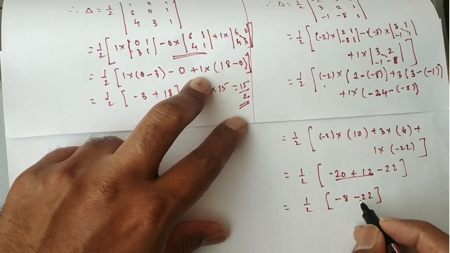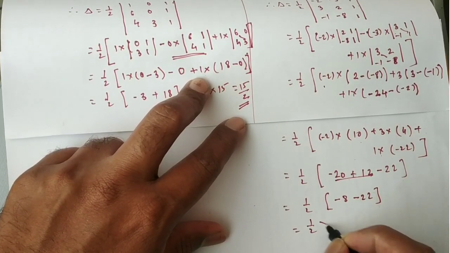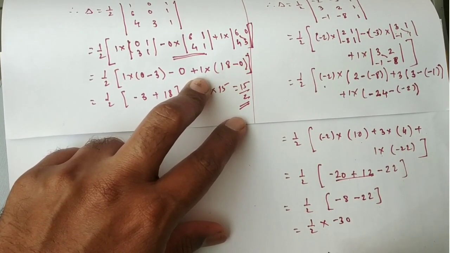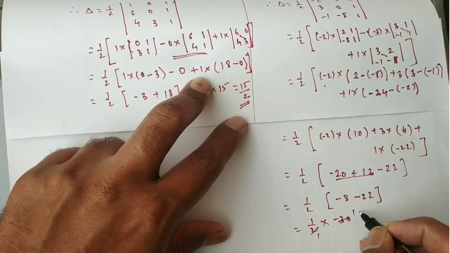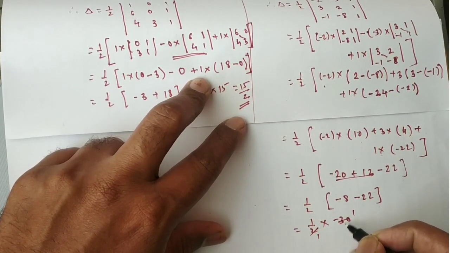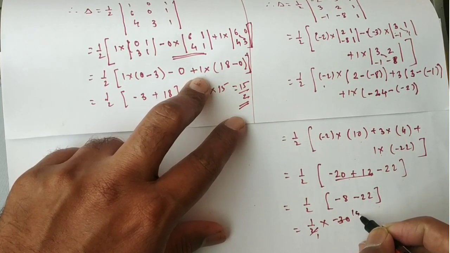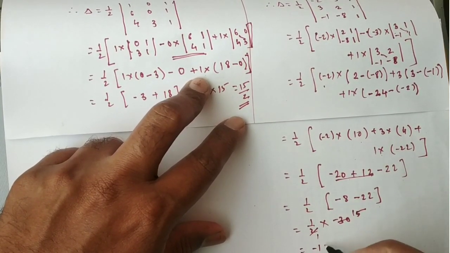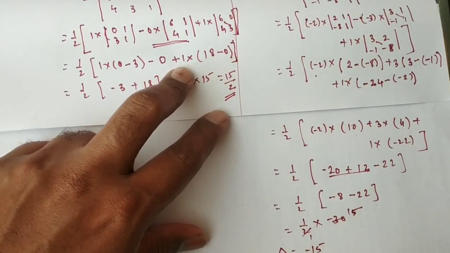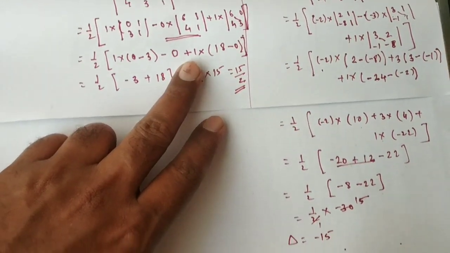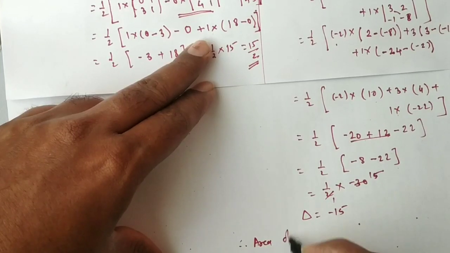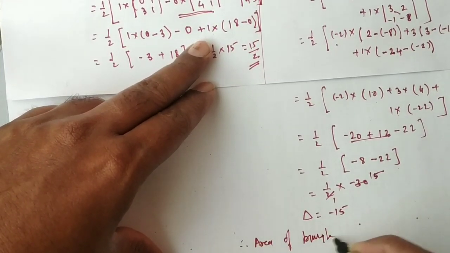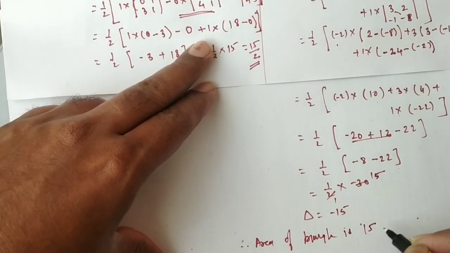Minus 22 and minus 8 is minus 30. Then 2 ones are 2, and 2 fives are 10, so you get minus 15. But area cannot be negative. Therefore we write the area of the triangle as 15.